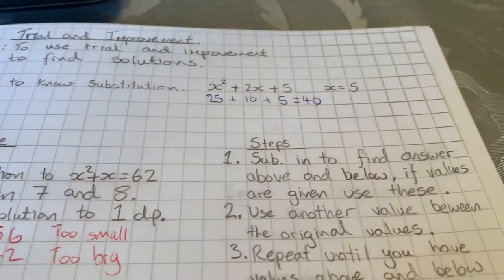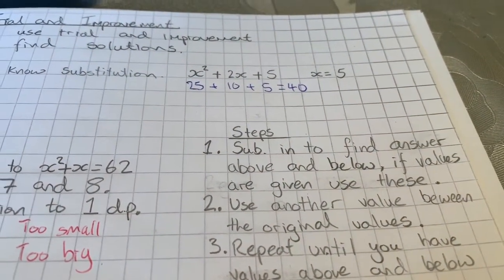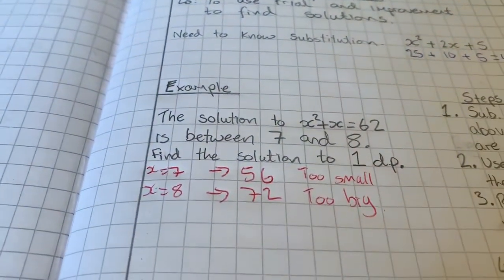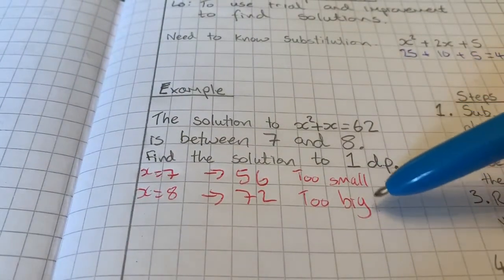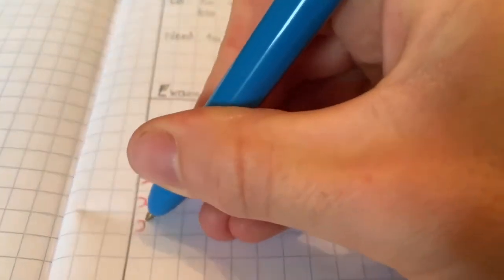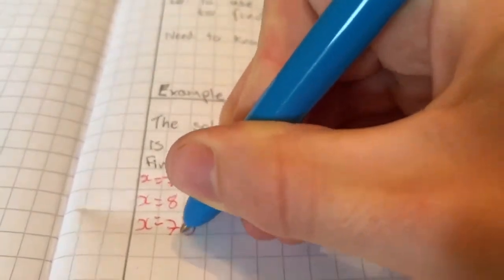Now the next step is you're going to use a value between the original values. So I've got 7 and 8, and I want to see something around about the middle of these, close to 62. So I'm going to go for x equals 7.3.